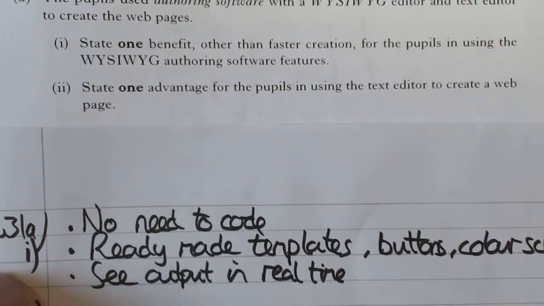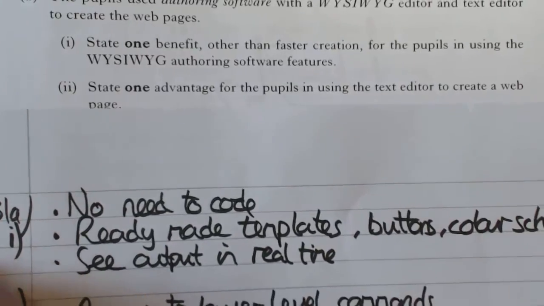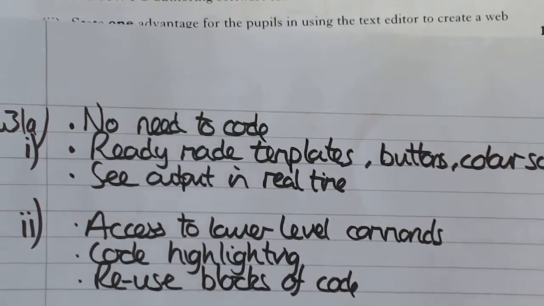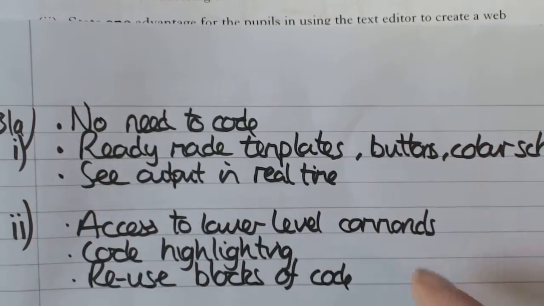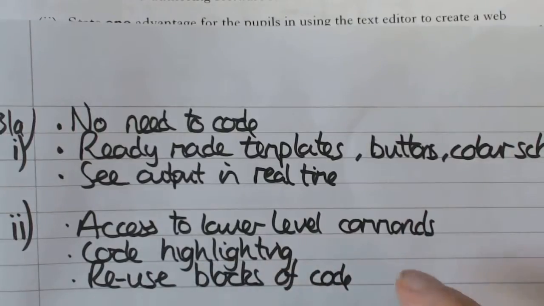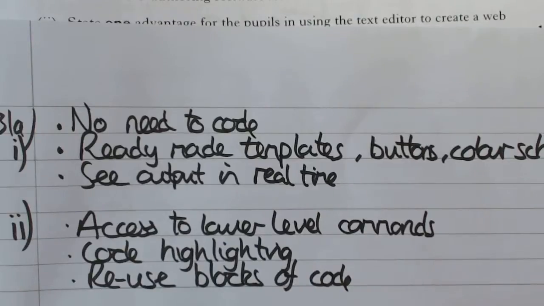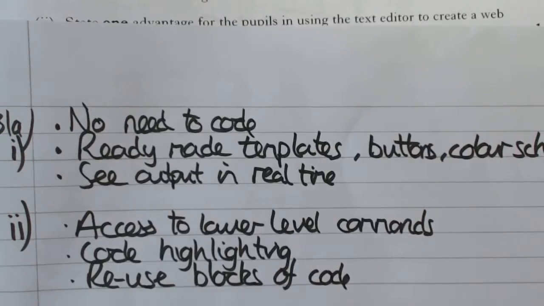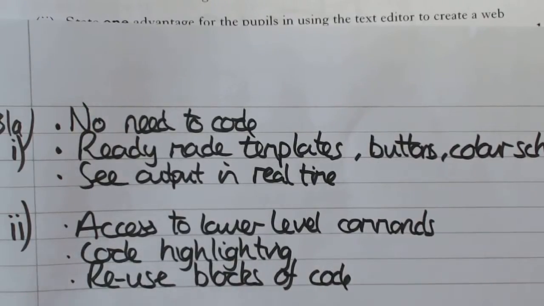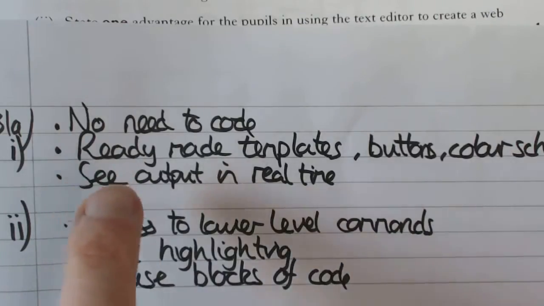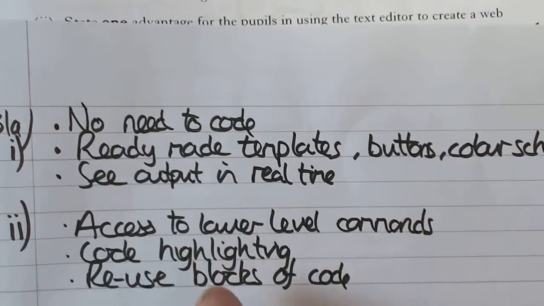The advantage of using a text editor is that, obviously you have to know what you're doing, but you can get access to lower level commands, okay? And it can highlight the code, so you might have all your tags in HTML. You can get text editors that highlight your tags or highlight lines in which the tags aren't complete. And with a text editor, you can do good old copy and pasting, so you can copy and paste sections of code. If you want a table with an extra row, you can just copy and paste the table row tags, and then all of a sudden you've got an extra row. Okay, so that's one benefit of using WYSIWYG, and that's the advantage if you're going down the text editor route.